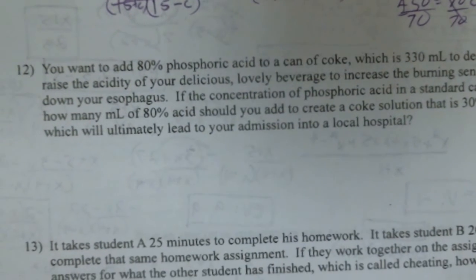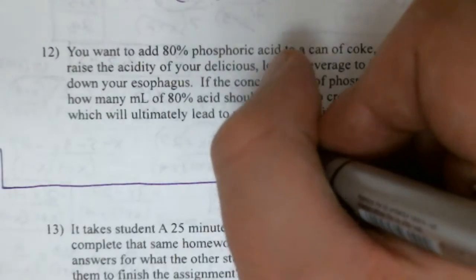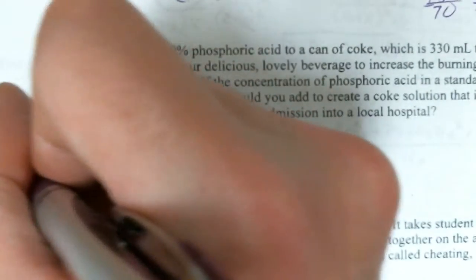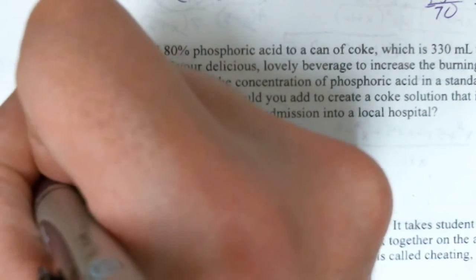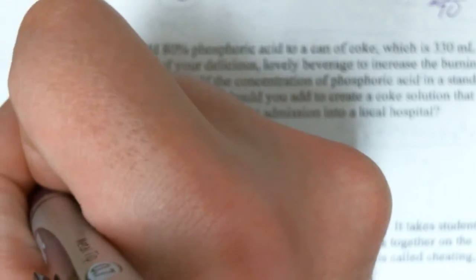We've got to make a chart here, guys. Got to make a chart, just like I taught you in class. So here's what your chart's going to look like. Let's go ahead and draw it out here. I'm going to have the amount of acid, and then I'm going to have total solution.